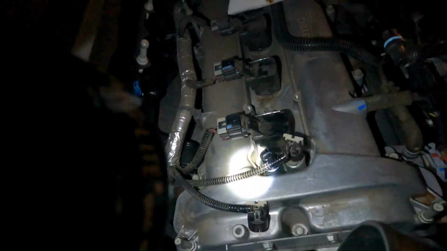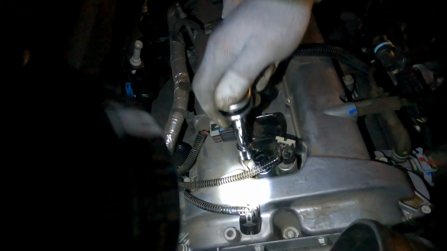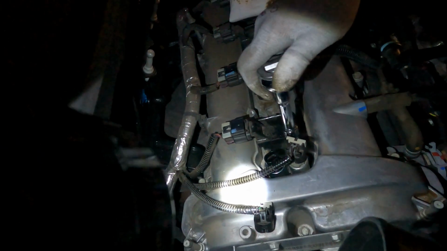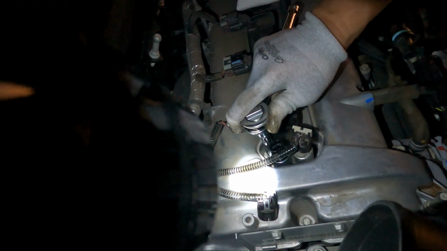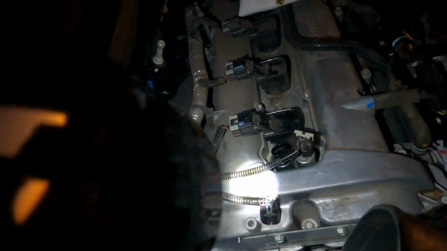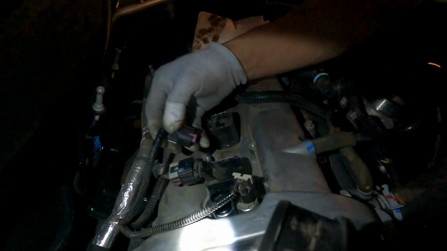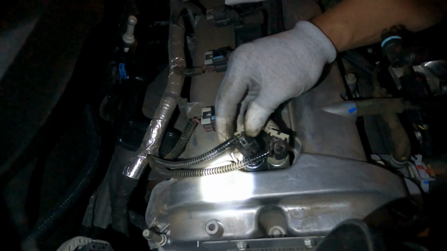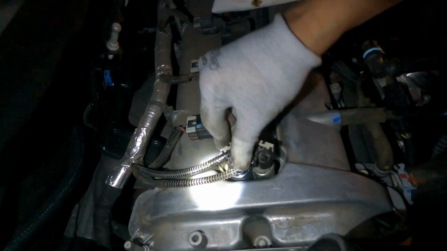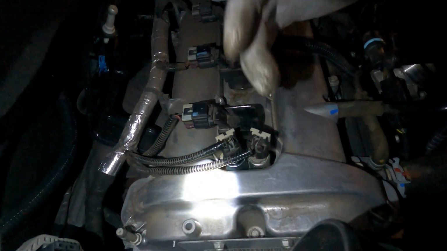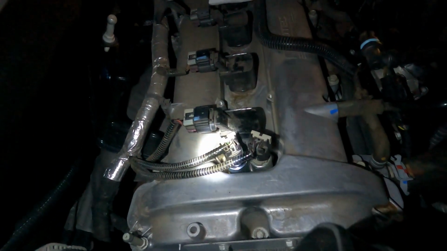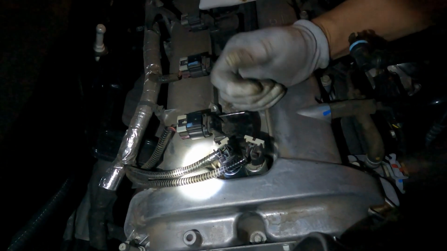Okay, should be it. You don't want to overtighten that. Since you're done with the installation, you can insert this again, put it back. Hear that click? Once it clicks, that means your switch is on and the locking mechanism is engaged already, so you're good.